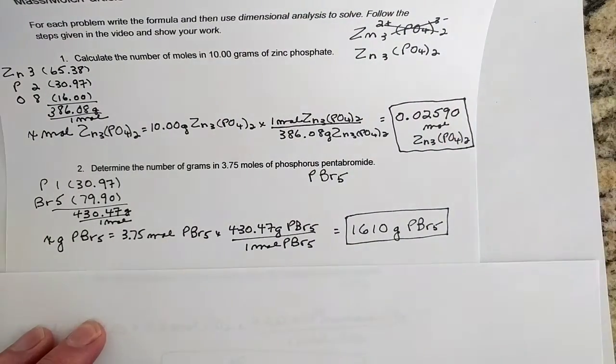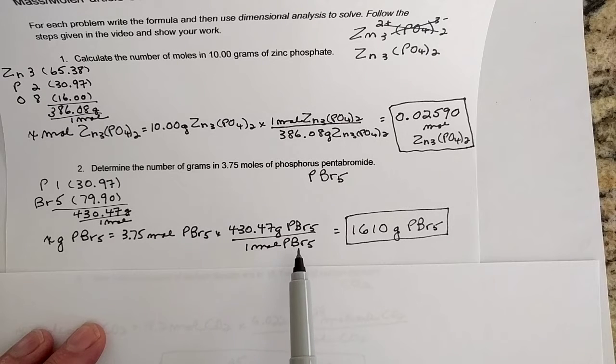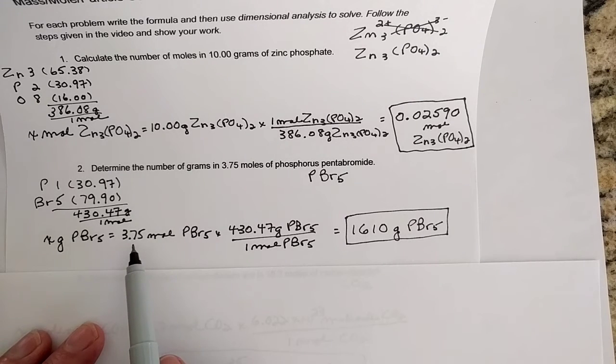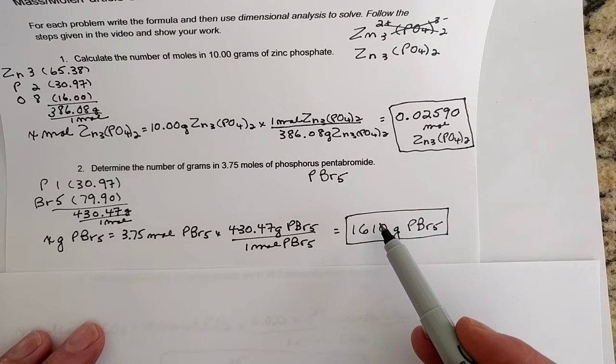Now we do the dimensional analysis. X grams of PBr5 equals our quantity of interest, 3.75 moles of PBr5, times. This time we're going to use the conversion factor just like it is because we need to cancel out moles. So I put 1 mole of PBr5 on the bottom in the denominator and the 430.47 grams in the numerator. Moles cancel moles, then I do my math, and sig figs. 3.75 has 3 sig figs. This has 5, so my answer can only have 3 sig figs.